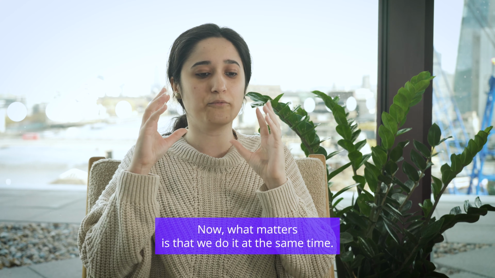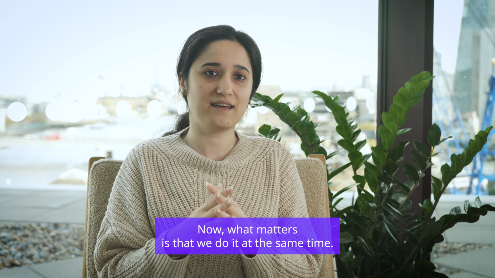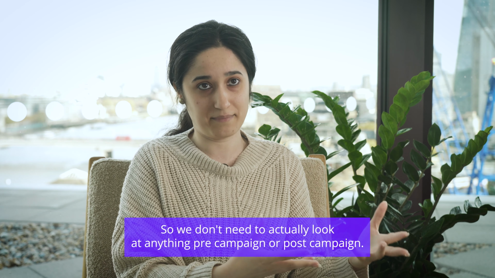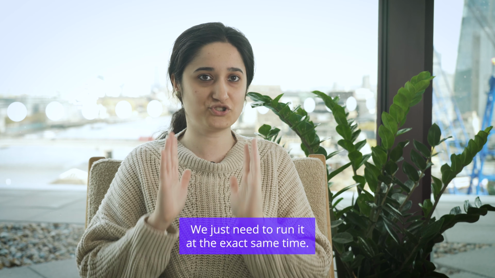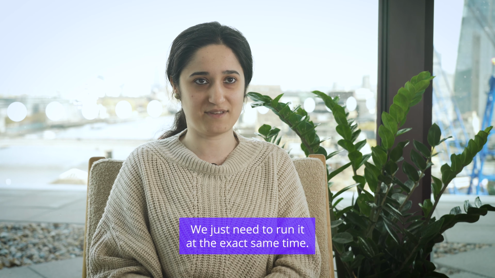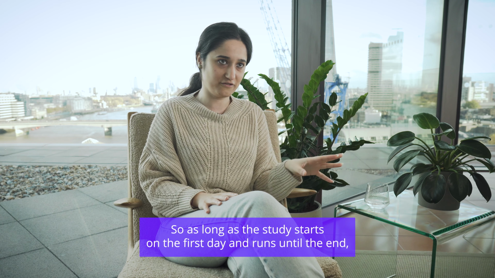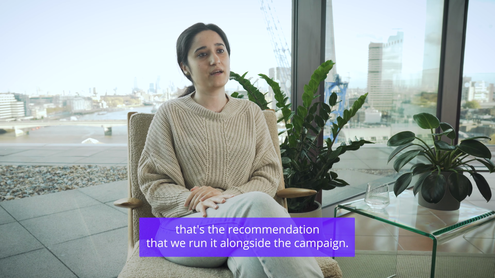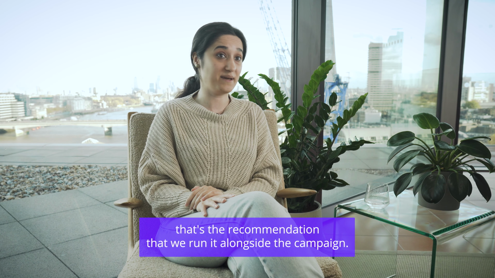Now, what matters for that is that we do it at the same time. So we don't need to actually look at anything pre-campaign or post-campaign. We just need to run it at the exact same time. So as long as the study starts on the first day and runs until the end, that's the recommendation, that we run it alongside the campaign.